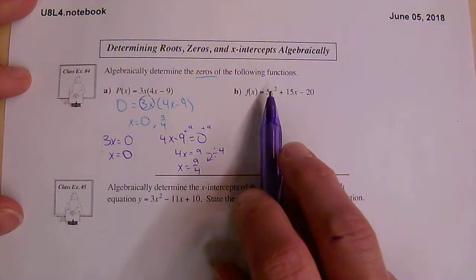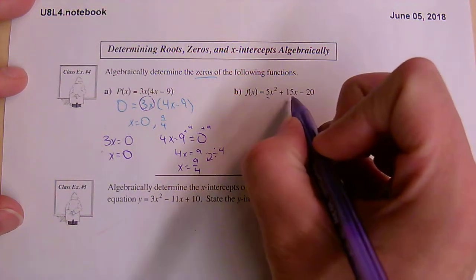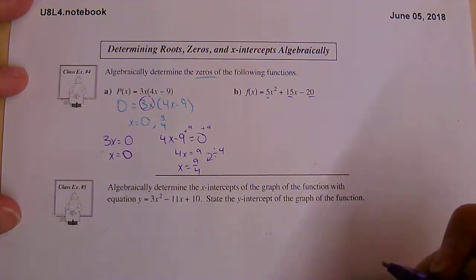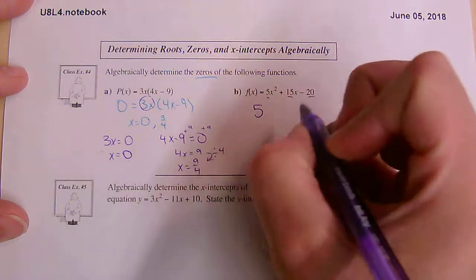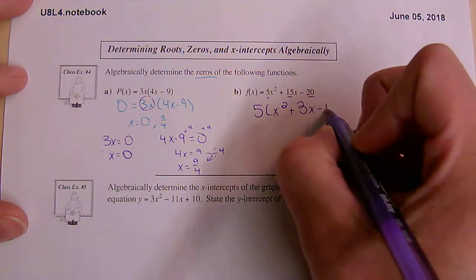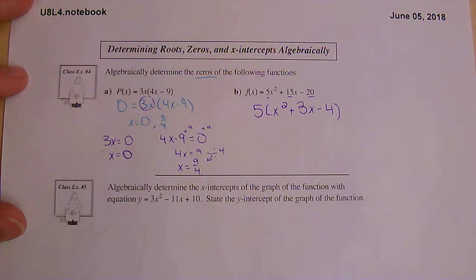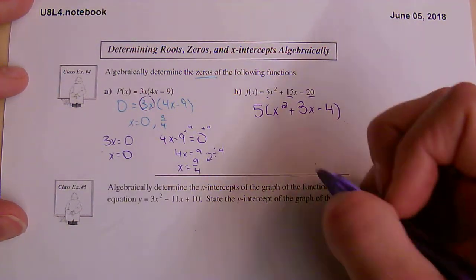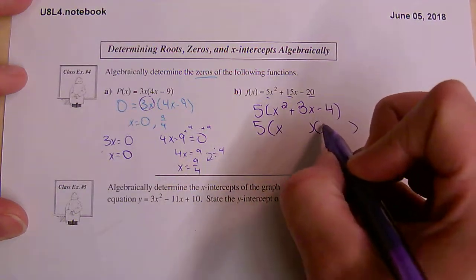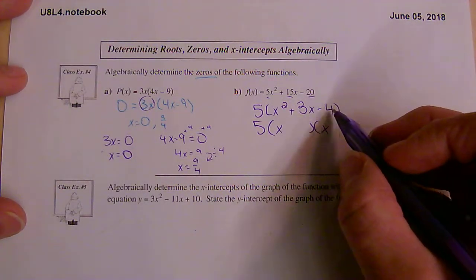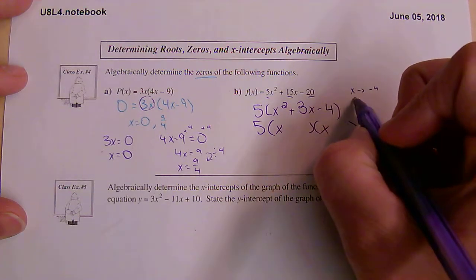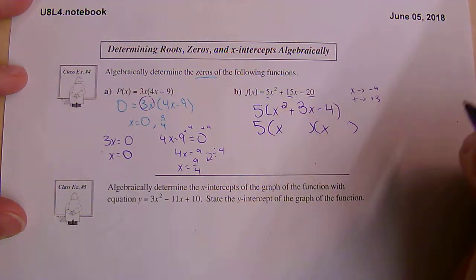And then over here, what do 5, 15, and 20 have in common? Pretty sure we did this exact example. You would factor out the 5, and then you make your brackets, put your x's, and ask yourself what multiplies to be negative 4 and adds to be positive 3.